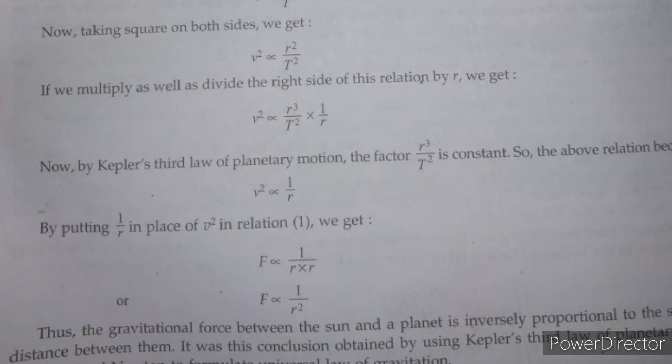Kepler's first law is the law of orbit. It said that the planets move around the sun in elliptical orbits with the sun at one of the foci. The law of areas, Kepler's second law, said that the line joining a planet to the sun sweeps equal areas in equal intervals of time.